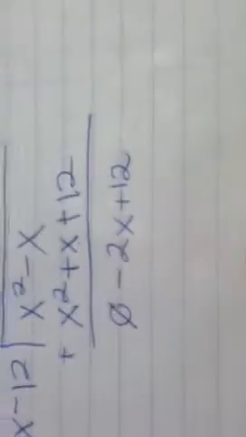So then now we have a fraction that is an improper fraction, which is now 1 plus, we put what we got for our answers, so it's negative 2x plus 12 all over our divisor, which is what it was in the beginning, so then we'll put that as our fraction.